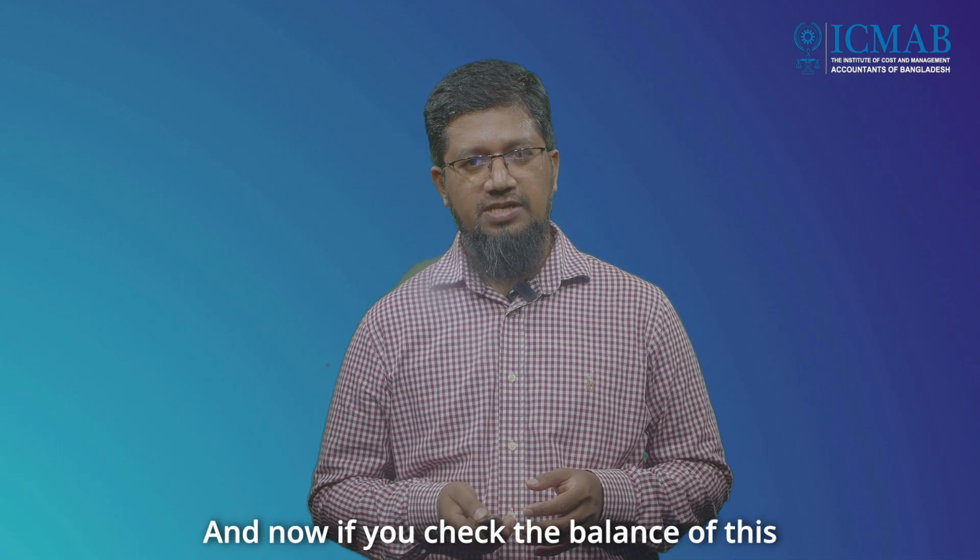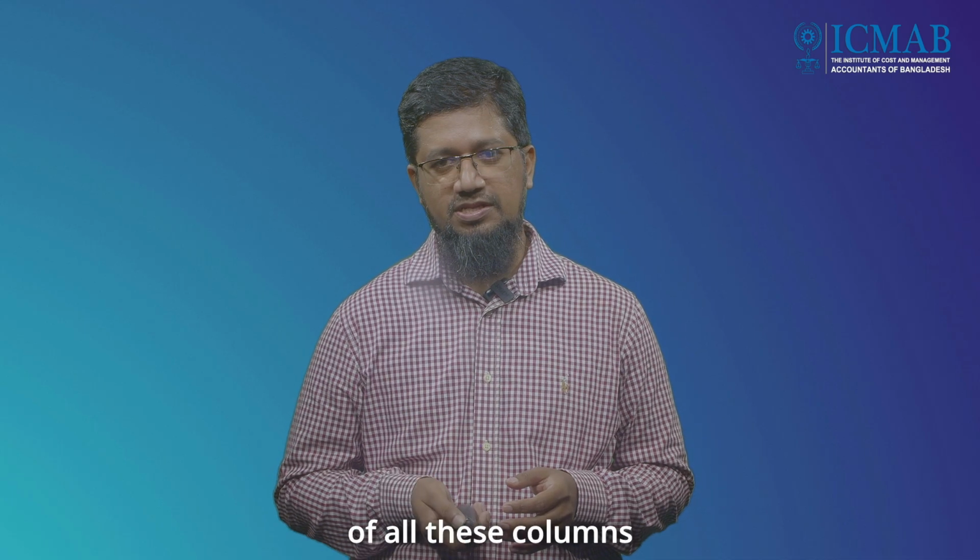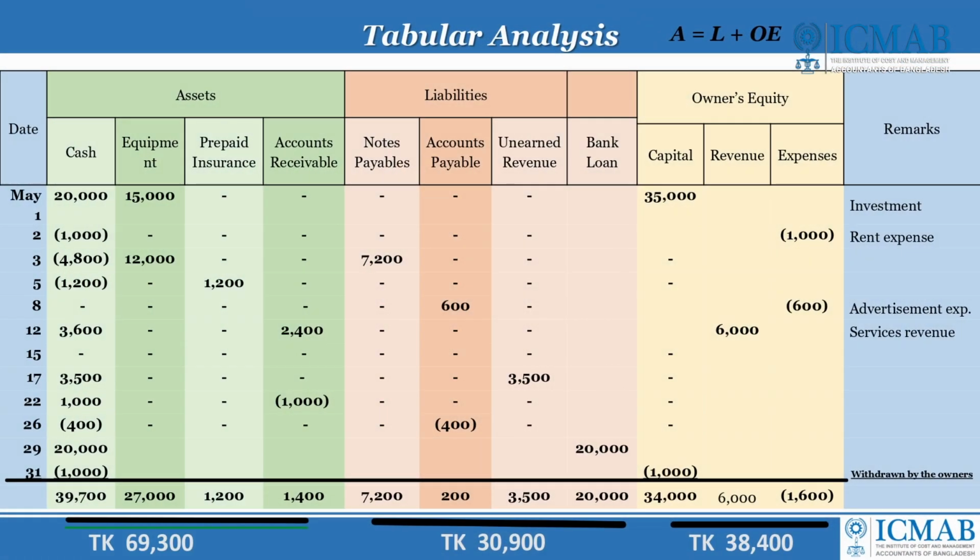And now if you check the balance of all these columns, then you will find that the cash balance has a total of 39,700, equipment has balance 27,000, prepaid insurance is 1,800, accounts receivable is 1,400.